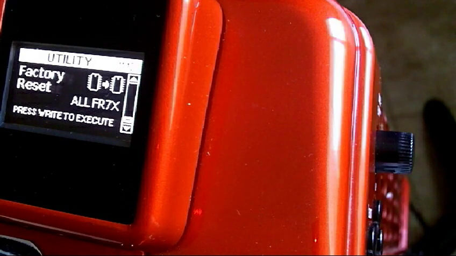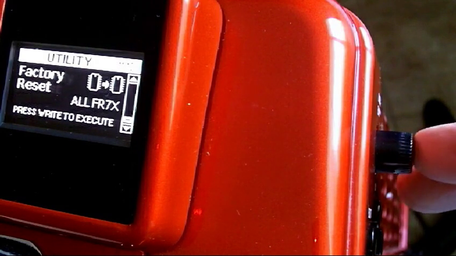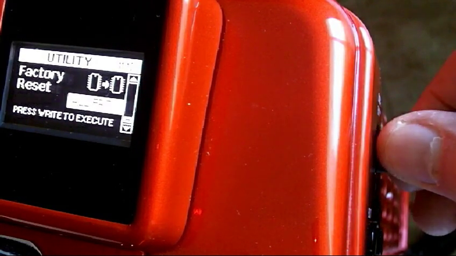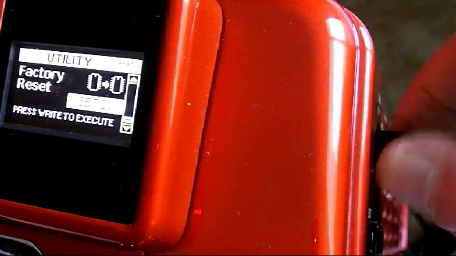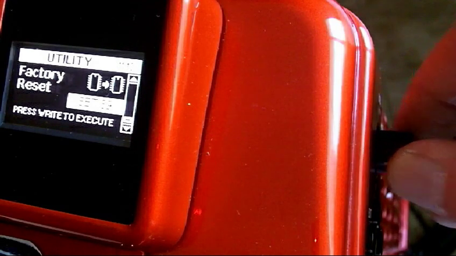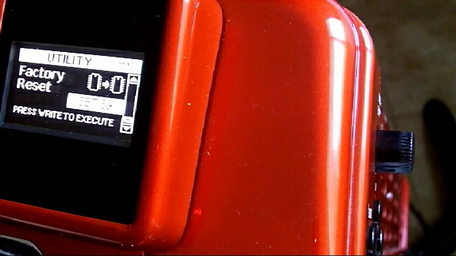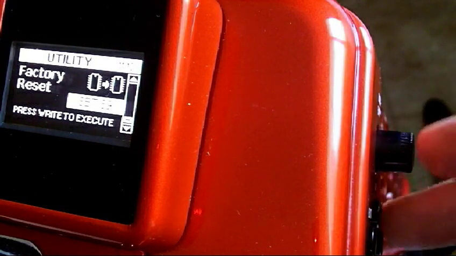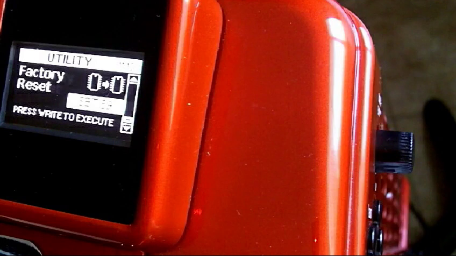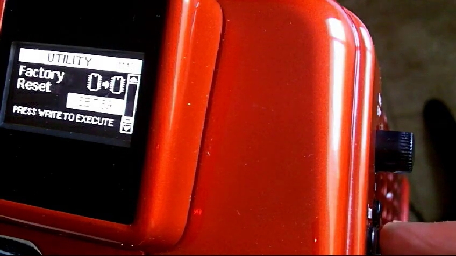Notice the scary thing here is that it's defaulting to factory reset all FR-7x. You don't really want that now, at least. All I want to do is scroll through and pick the set that I want to restore. If that's set 39, for example, I'll stop there. You just have to remember what set it was that you wanted to restore.